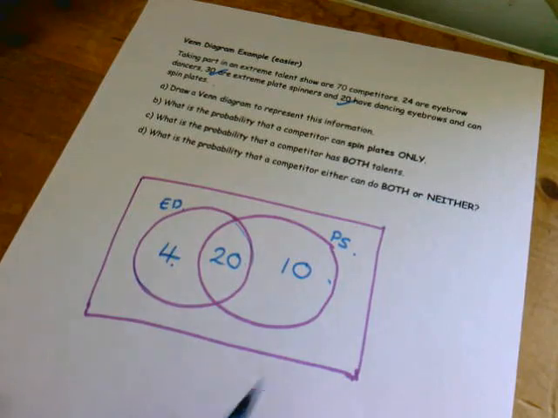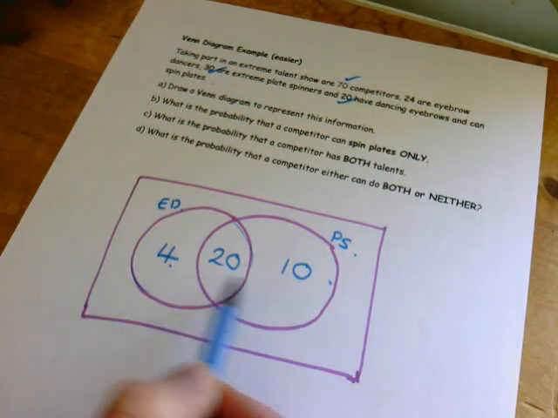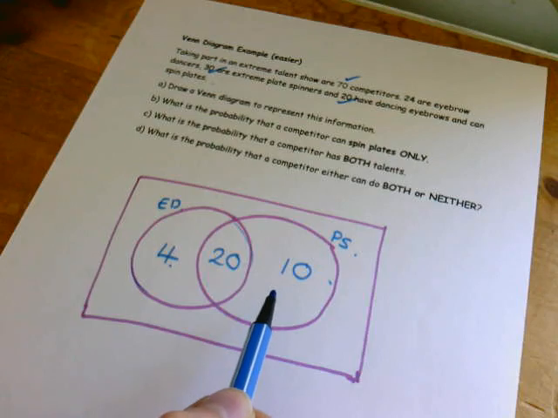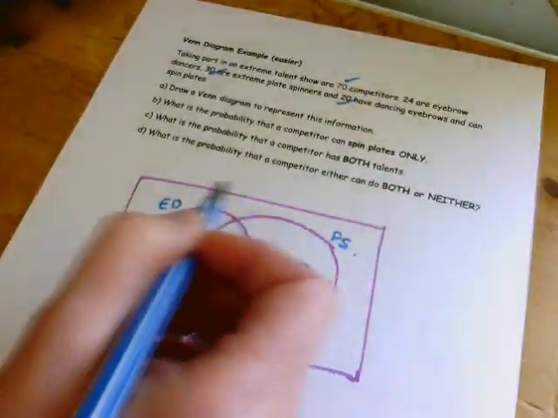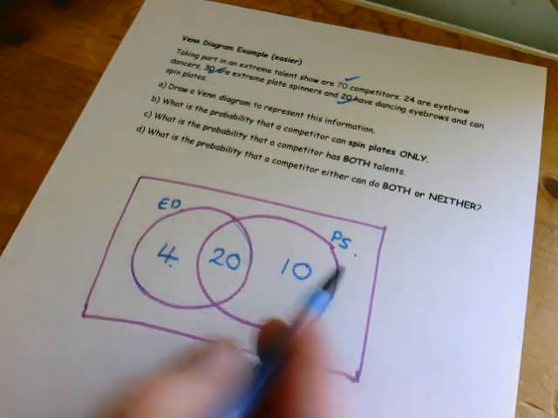Okay, so we know that we've got 70 competitors altogether. This 10 plus 20 plus 4 adds up to 34. So we need to take away 34 competitors from 70 to work out how many of the competitors do neither of these two talents. Okay.